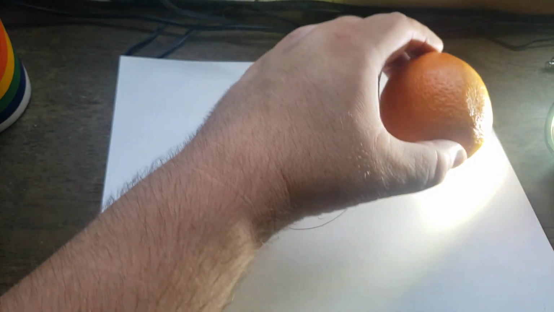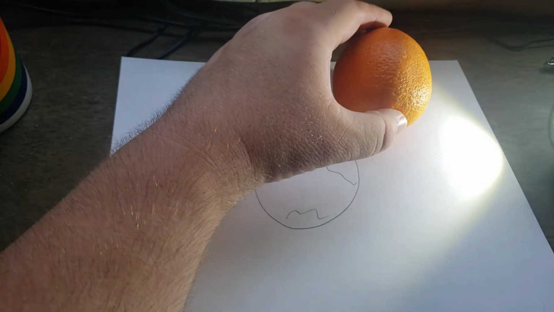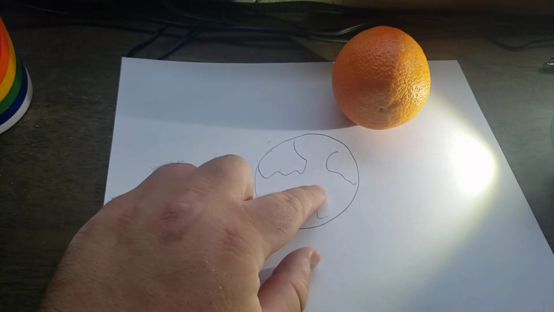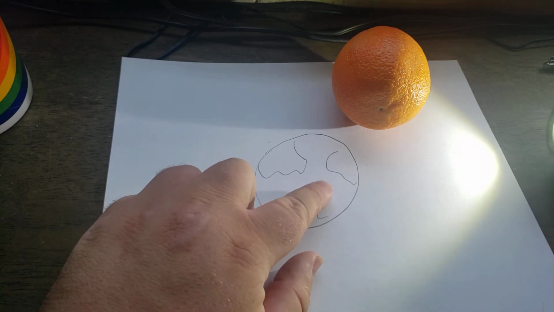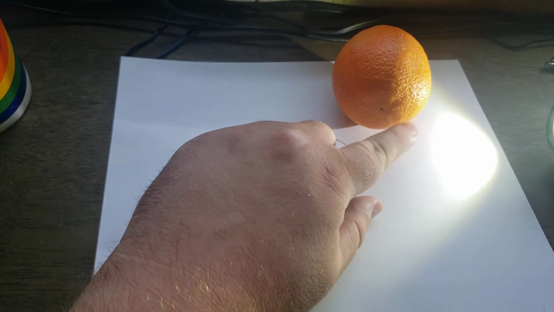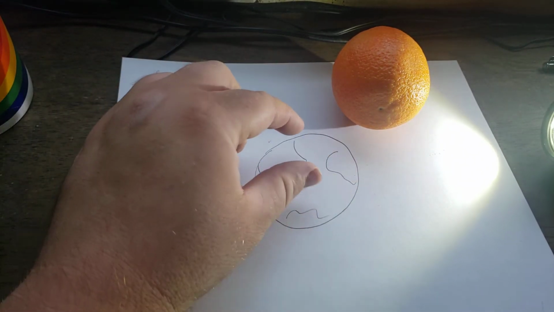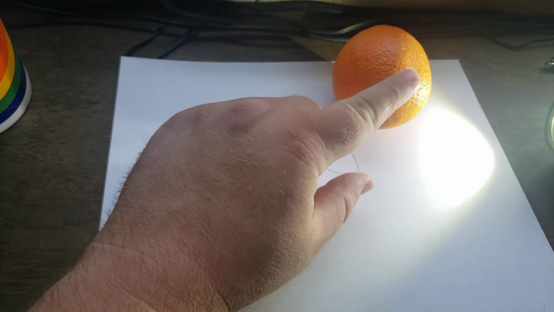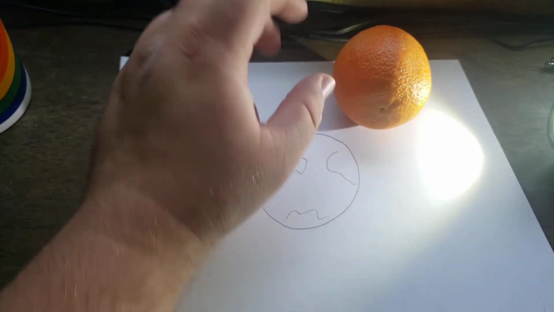Now, as it rotates around the Earth, let's say it's right here. So this is going to be a waxing crescent. Now, from our point of view on Earth, we can see a little sliver, a little bit of the lit up side. So if you can picture yourself standing on the Earth, you can see a little bit of the lit up side of the moon.